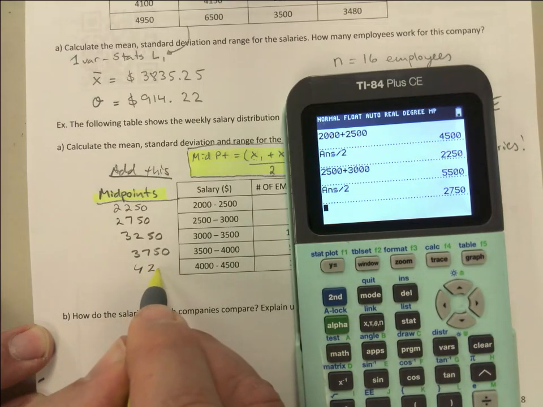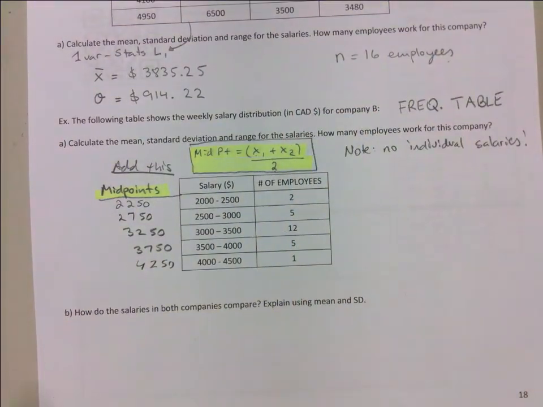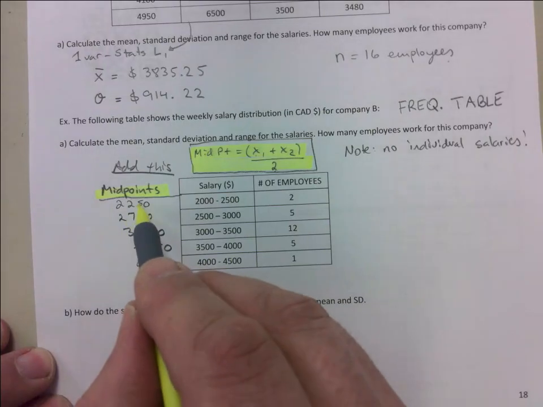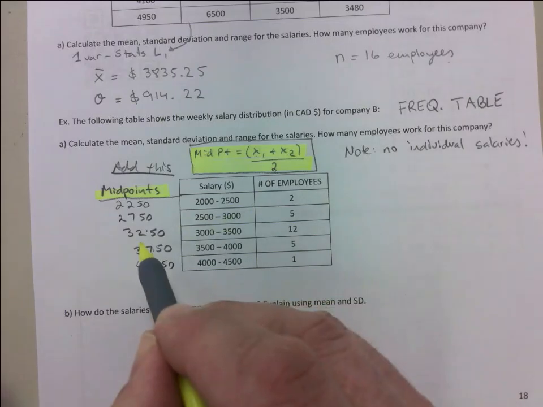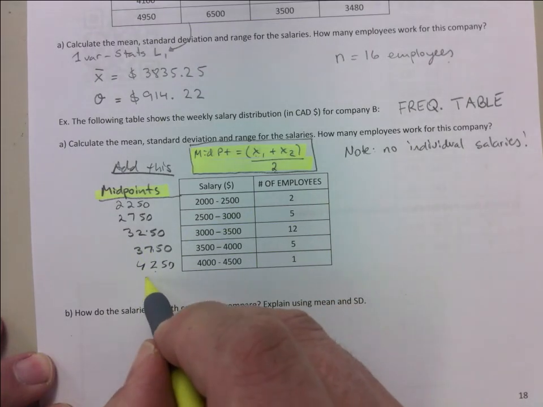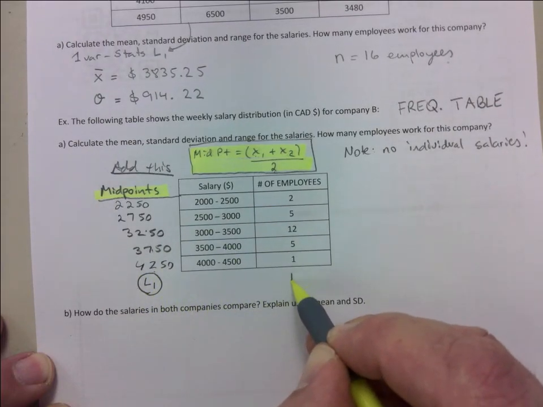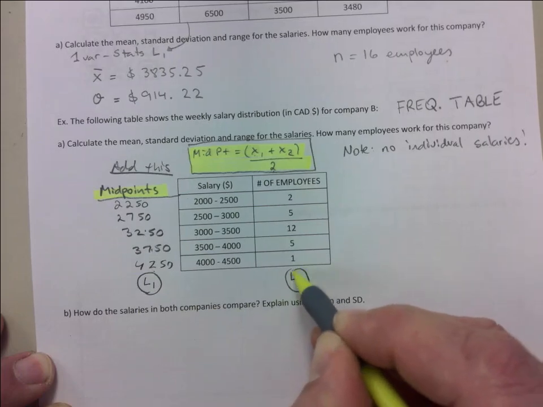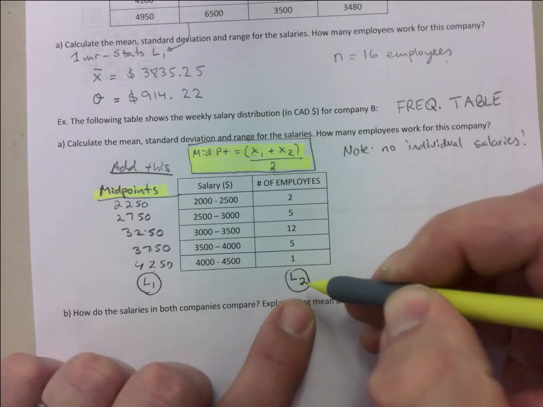Wow, my alignment is not the greatest, eh? That's okay. And so this is how this is different. These are not individual salaries, guys. We just found the average. So we put this into L1, and we put the number of employees, this is the frequency, into L2.